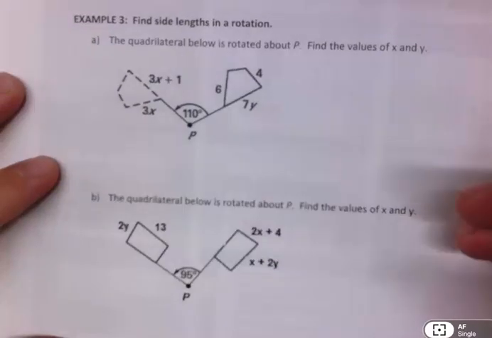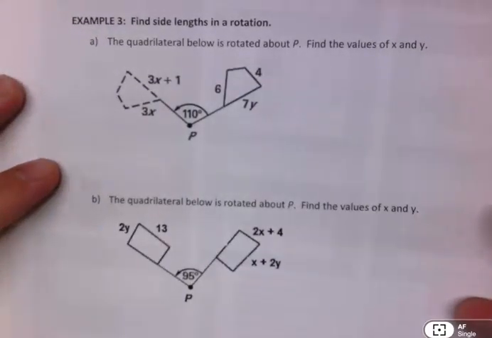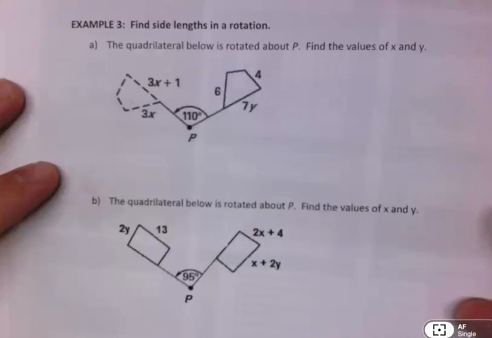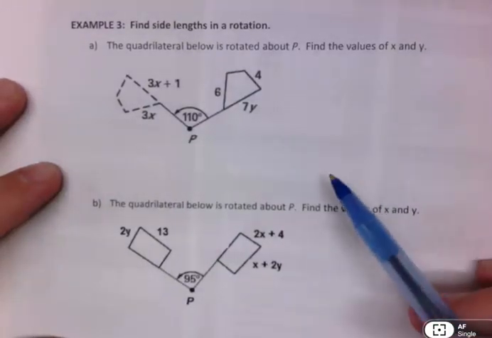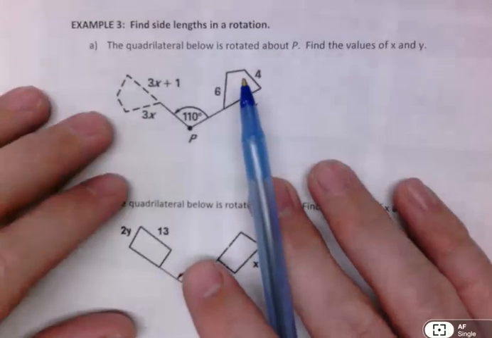Hey guys, here's a video for those examples on that very last page from the notes today that we ran out of time for. I wanted to make sure we got through those rotations about a point other than the origin, and we had no time to do these two. So here's a quick one.